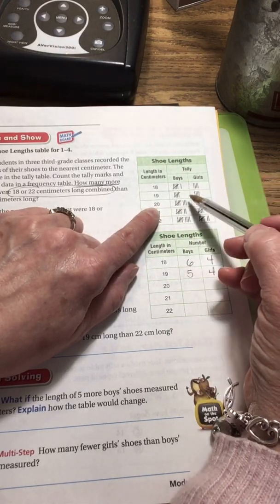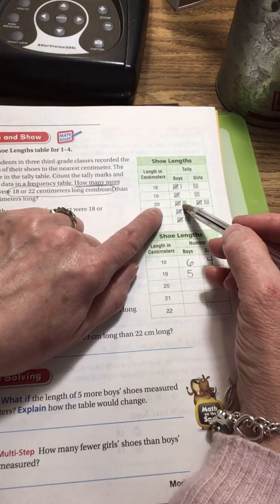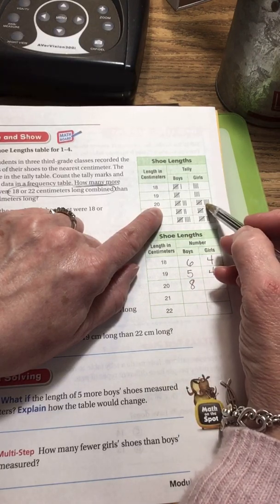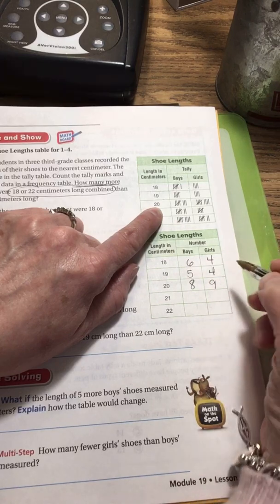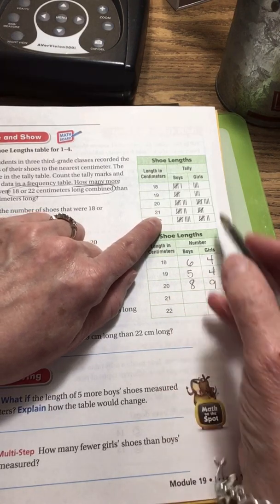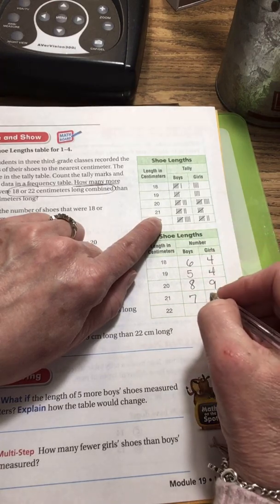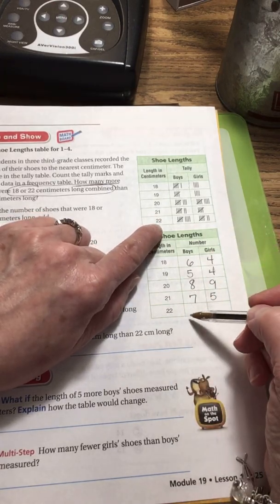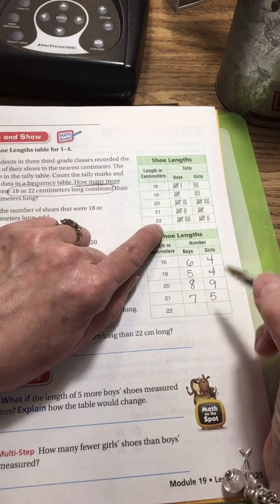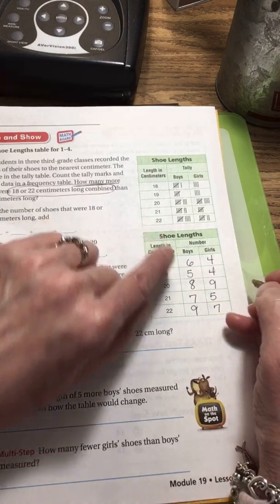Sorry about that, y'all. Okay, so on 20 centimeter long shoes, there are 5, 6, 7, 8 boys that had the 20 centimeter long ones, and 5, 6, 7, 8, 9 girls that had 20 centimeter long shoes. Okay, on 21 centimeter long, we have 5, 6, 7 on the boys and just 5 on the girls. And on the 22 centimeter long, boy, there's a bunch of them. There's 5, 6, 7, 8, 9 boys and 5, 6, 7 girls.